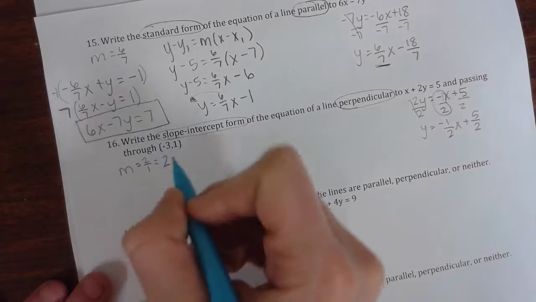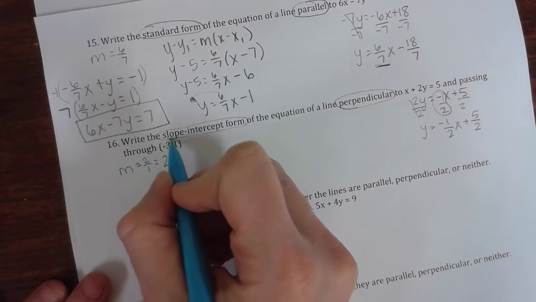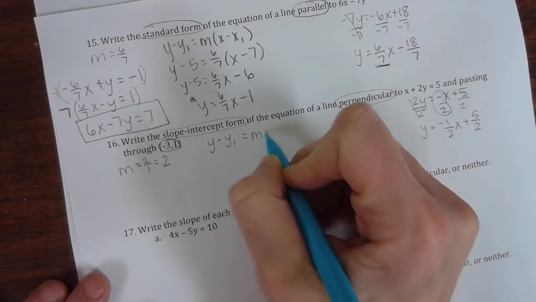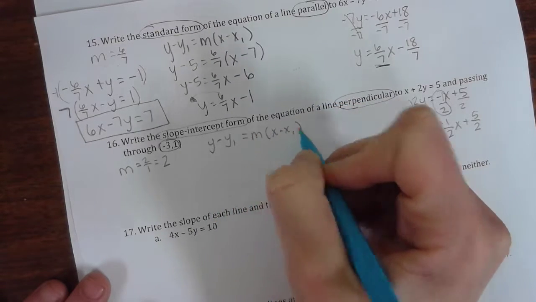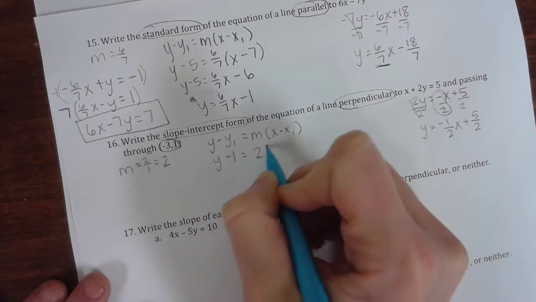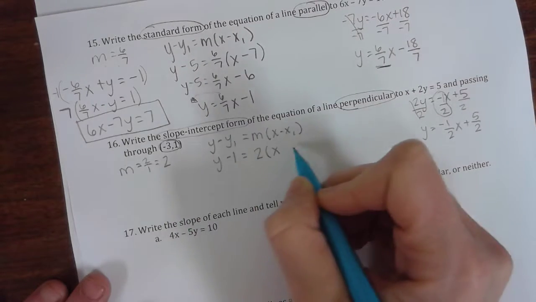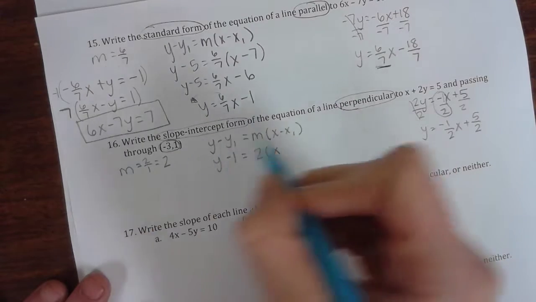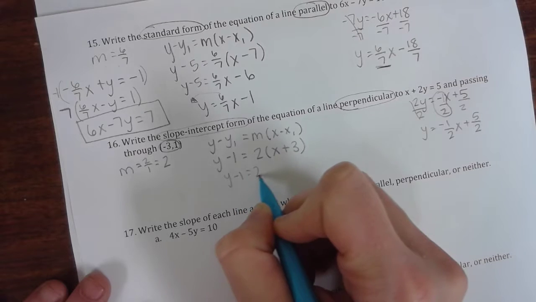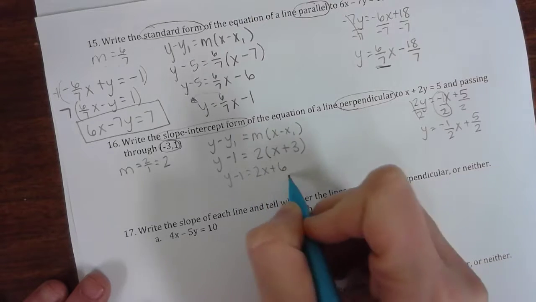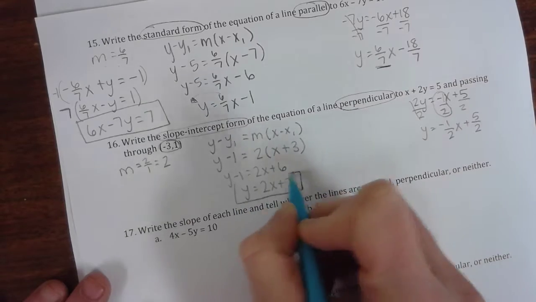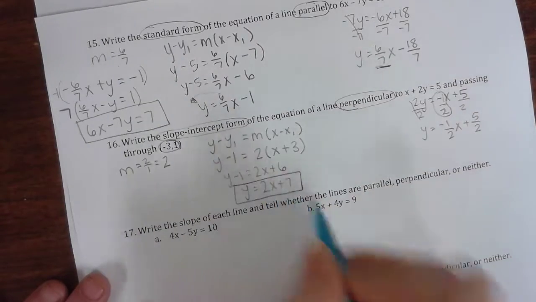Okay, so I can use my slope and this point that they've given in my point-slope formula. y minus y1 equals m times x minus x1. So that's y minus 1 equals 2 times x minus 3. Minus a -3 is just going to be x plus 3. So when I distribute, I'll get 2x plus 6. Add my 1 over, you get y equals 2x plus 7. And it wanted it in slope-intercept form, so that is your answer.